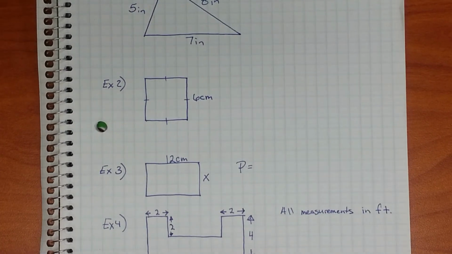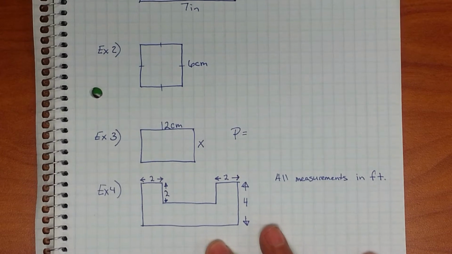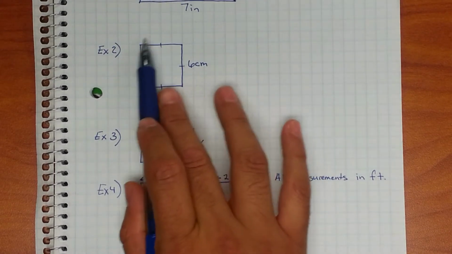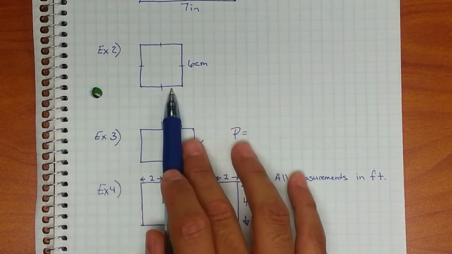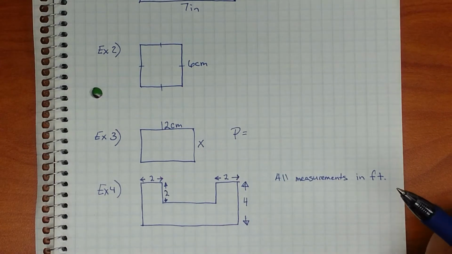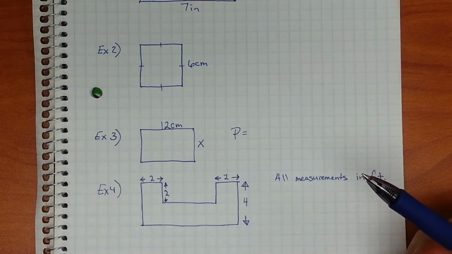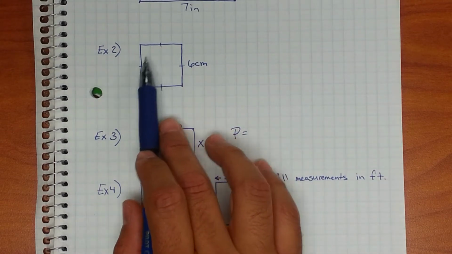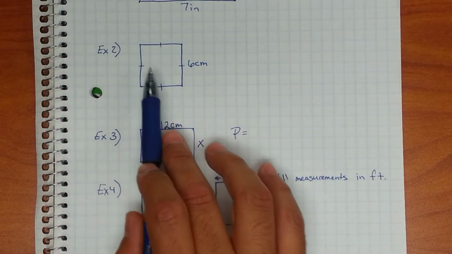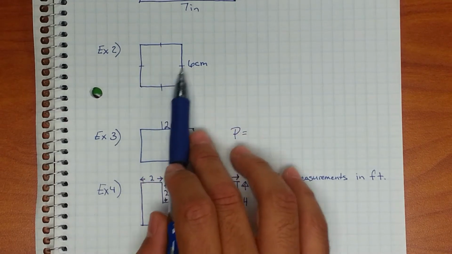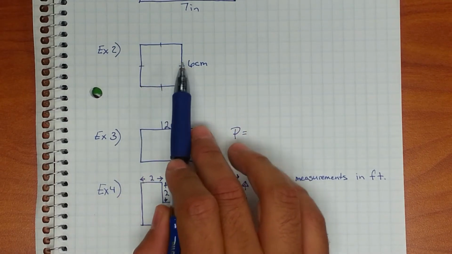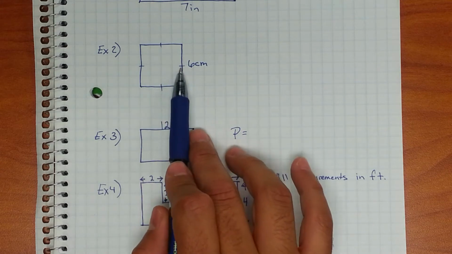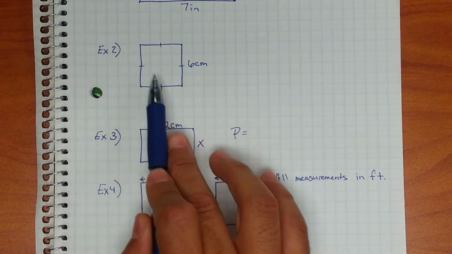Now, on example 2, this one gives you a square. A definition of a square is that all sides are the same. We have 4 sides and all of them are the same. What I've done here is put tick marks. Tick marks identify sides that are the same. They are congruent to each other. So I know that this side will be the same as this side, the same as this, the same as this.